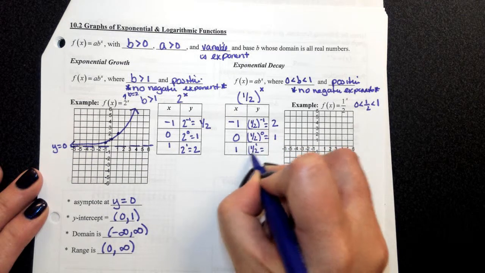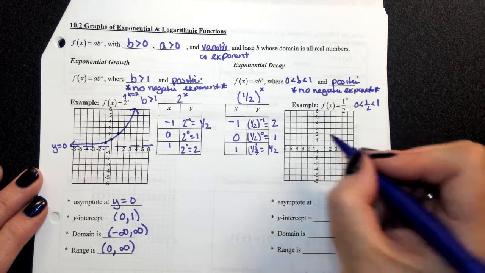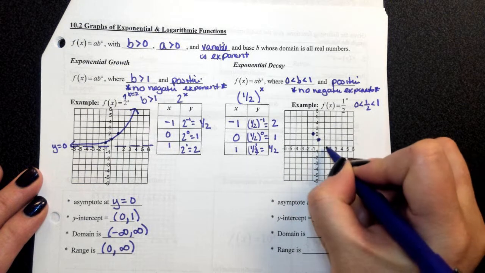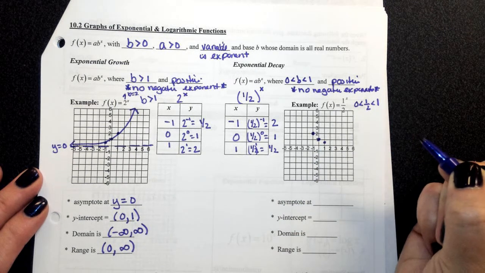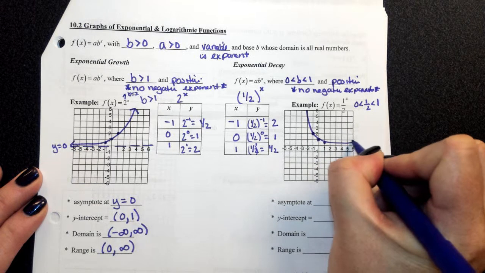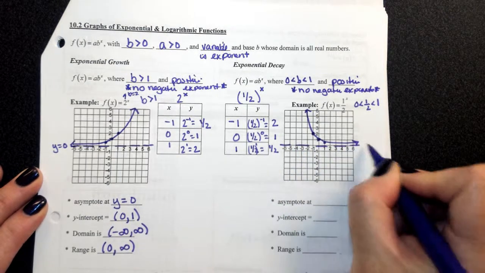And then 1/2 to the first is just going to be 1/2. So when I plot those points, I have (-1, 2), (0, 1), and (1, 1/2). So notice what happens is my graph is now decreasing. I still have that horizontal asymptote at y equals 0.